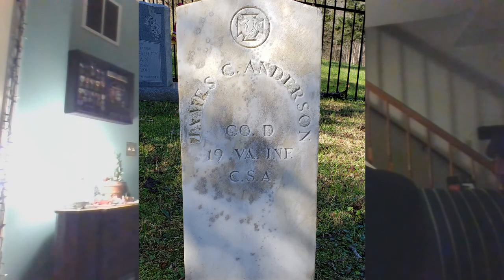This is the U.S. War Department issued gravestone of Civil War soldier James C. Anderson, who served in Company D of the 19th Virginia Infantry. But this is a secondary source only for evidence of Anderson's life or an investigation of the 19th Virginia. In fact, the stone was not placed on Anderson's grave until 1940.